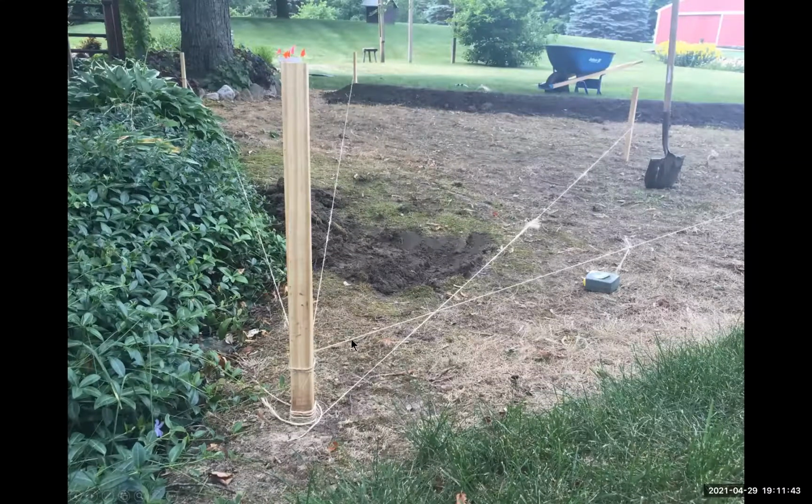So what that means is we need to dig this out to get this ground level. Otherwise, the water is going to come in here, and it's just going to flow all the way down to here, and then all of your water ends up down here, and you're losing the opportunity for all of this ground here to infiltrate water. And we just started the digging there.